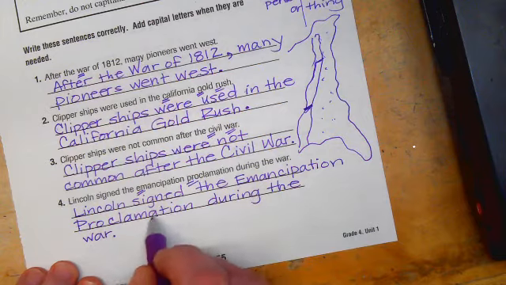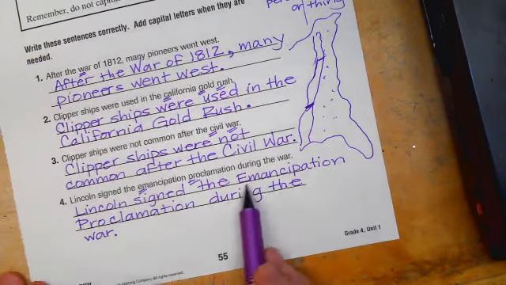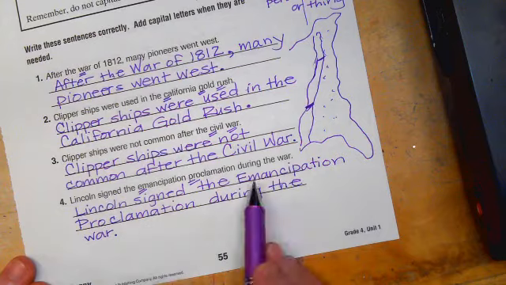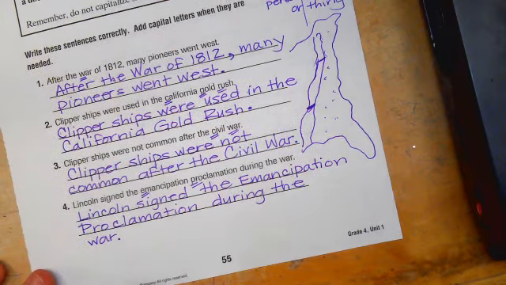Emancipate means to free. So the Emancipation Proclamation, to proclaim means you're announcing to everyone, you're shouting it out. So this is like a freedom document that was passed so that slaves would be free, slavery would be illegal in the United States.